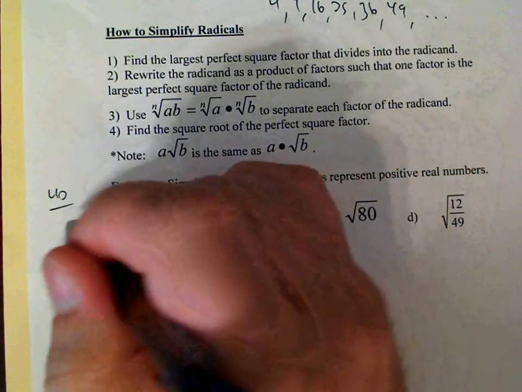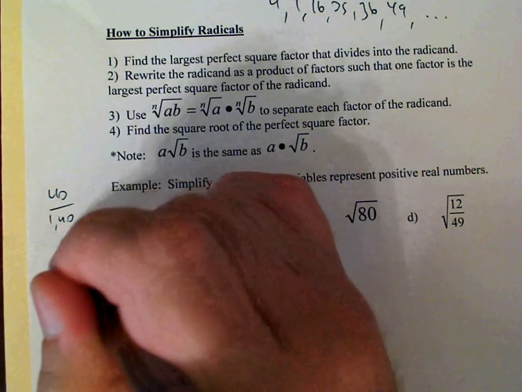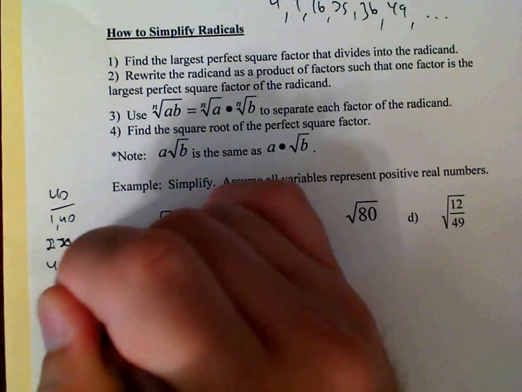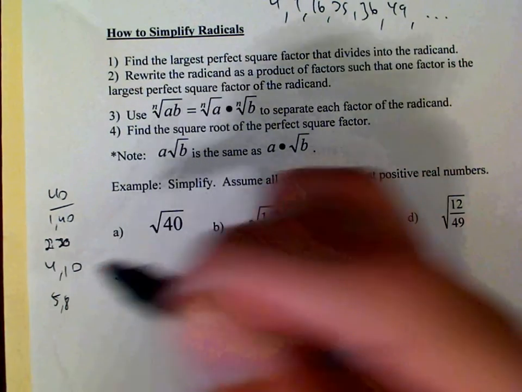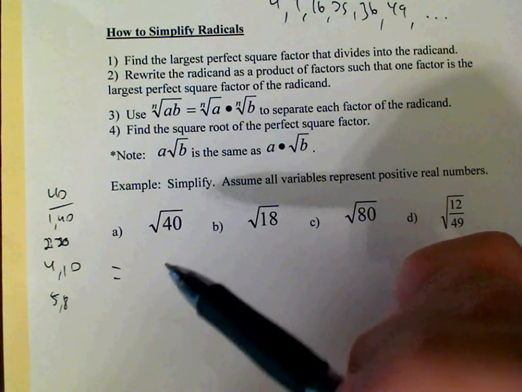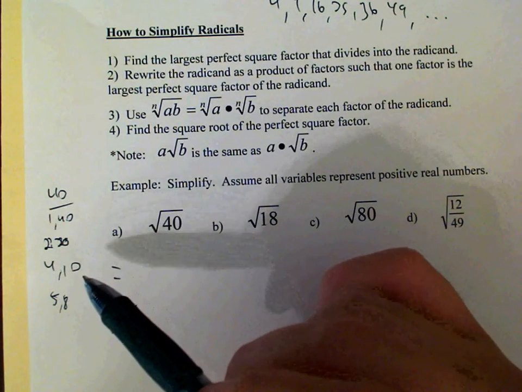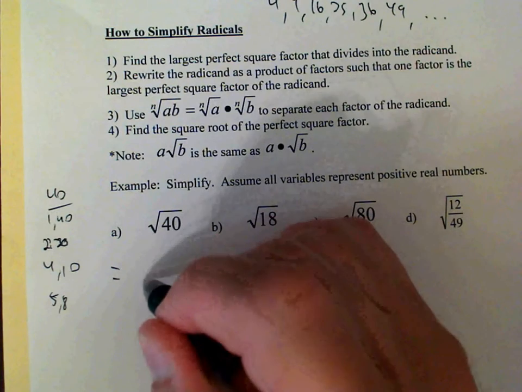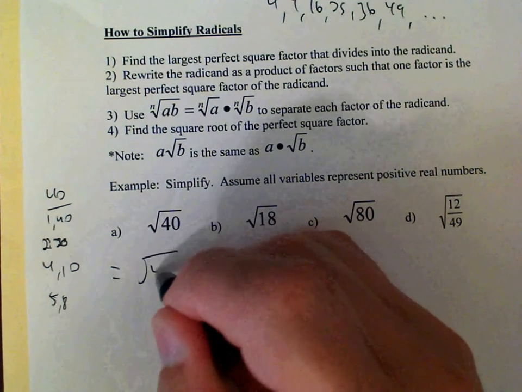So you do 1 and 40, you do 2 and 20, 3 won't go, 4 goes 10 times, and 5 and 8. Now one of those is a perfect square. If I had more than one, I'd use the biggest, but only one of those is a perfect square, and that's the 4. So what that means is I'm going to take that 40 and rewrite it as 4 times 10.